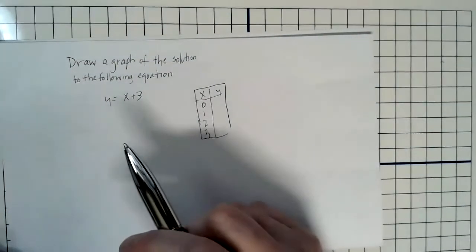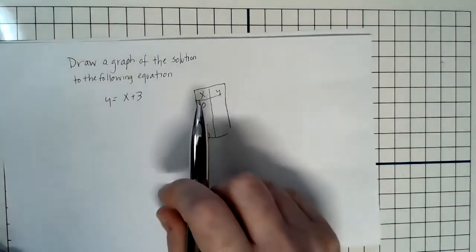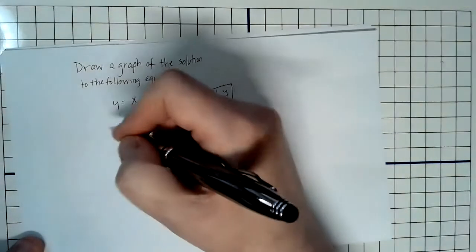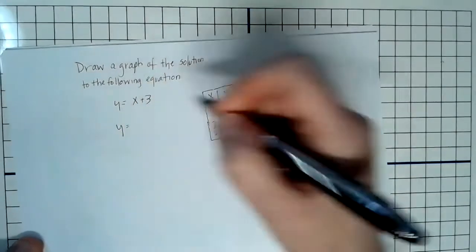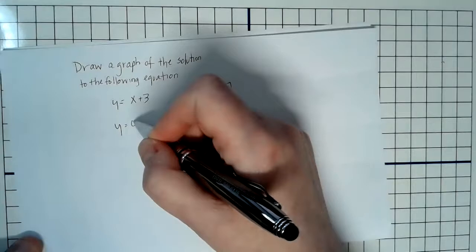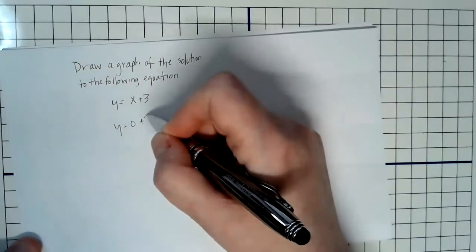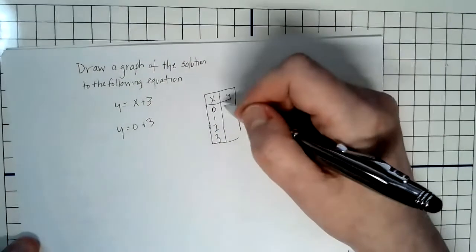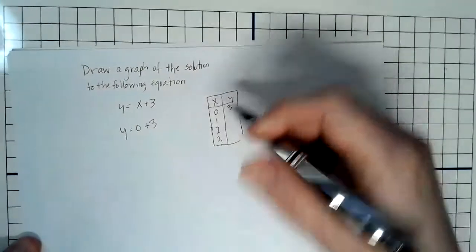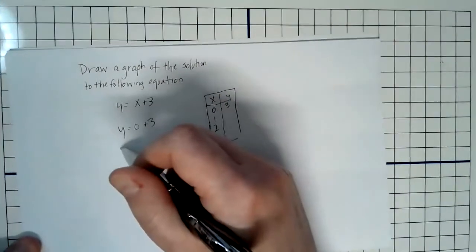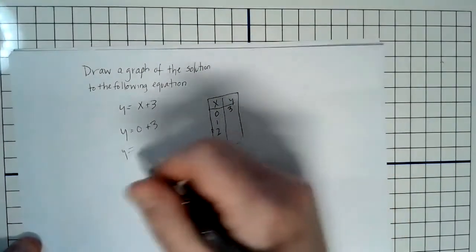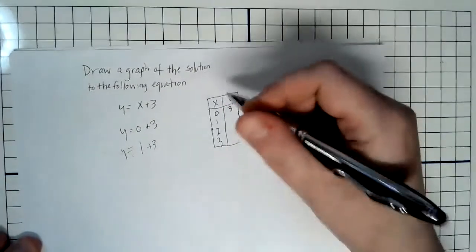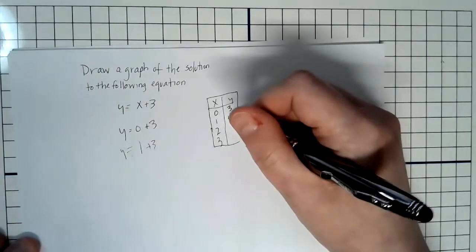What happens now is we just substitute each of these numbers into this equation. So y equals 0 plus 3, which means y equals 3. Y equals 1 plus 3, which means y equals 4.